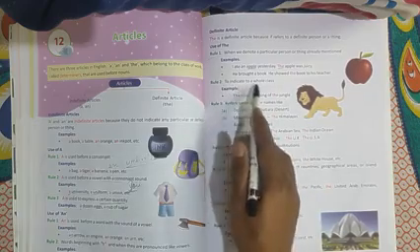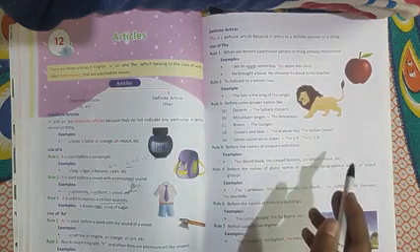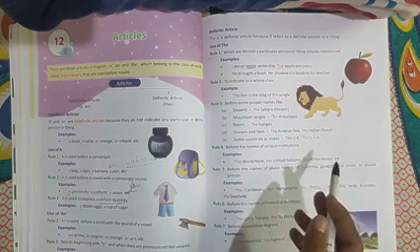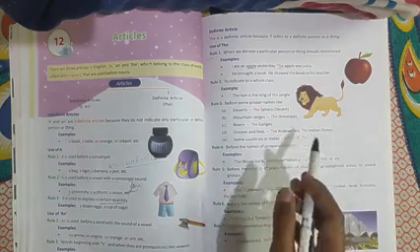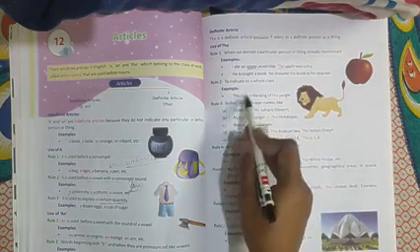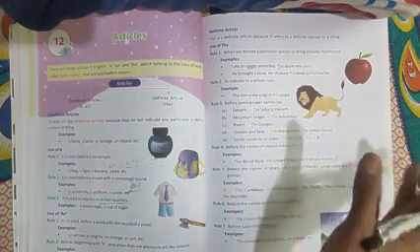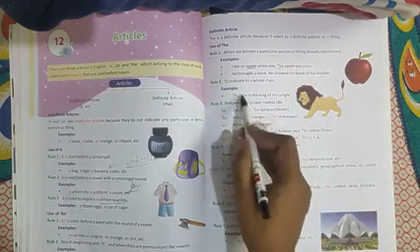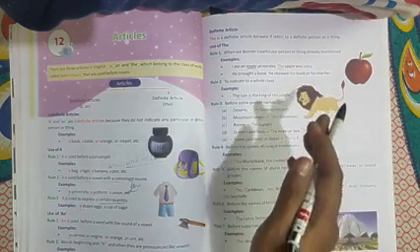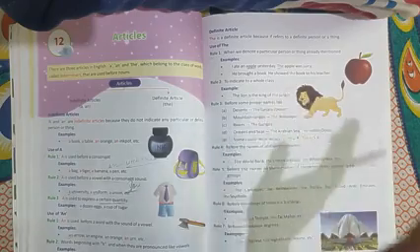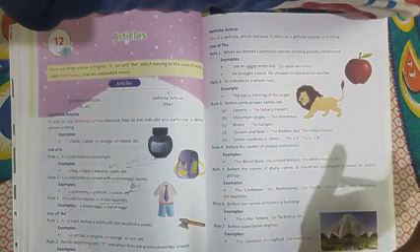Next, to indicate to a whole class. Whole class means not a class of students, rather a complete species. The lion is the king of jungle. The lotus is the national flower of India. So, the lion means not only one lion, not a particular lion, but the entire class of lion.